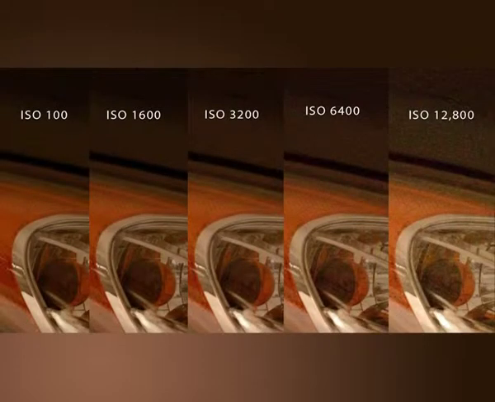ISO is the level of sensitivity of the camera sensor to available light. The lower the ISO number, the less sensitivity to light, while the higher the ISO number, the higher the sensitivity of the camera sensor. The component within the camera that is sensitive to light is called image sensor or simply sensor.